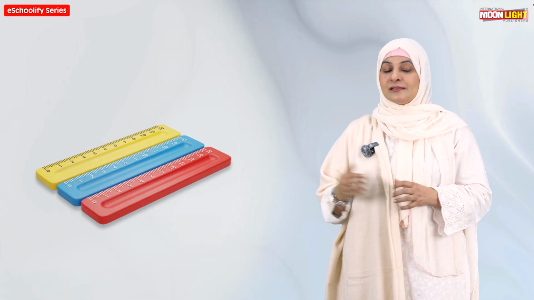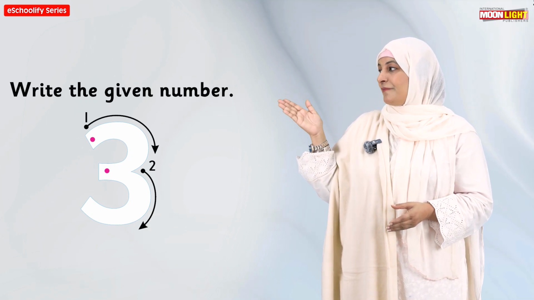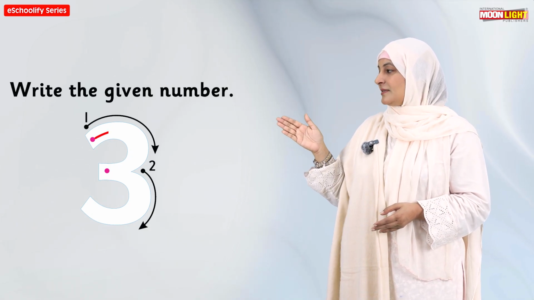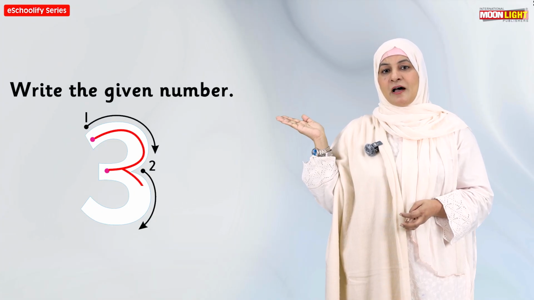3 scales, okay? 3 wings of fan. After that, you will teach the formation of number 3. Make a semicircle, make another semicircle. It will make number 3. And you will visualize a tricycle on your tablet, or LED if that is in your classroom.